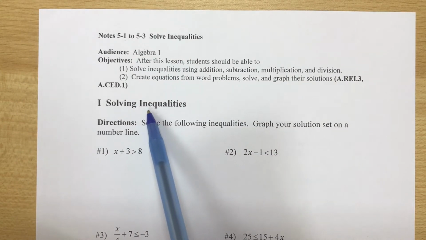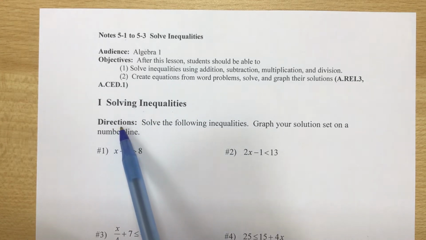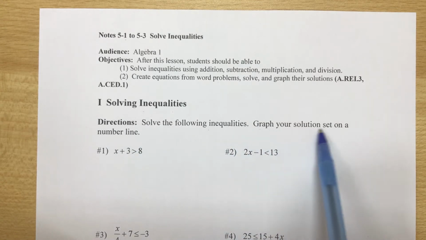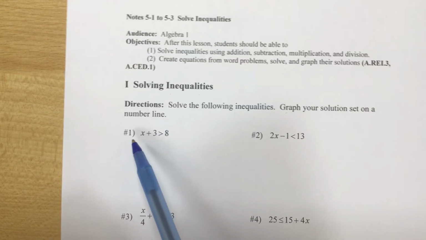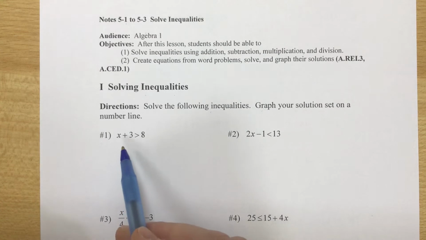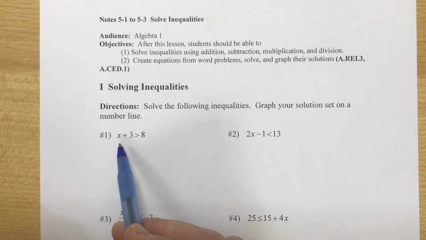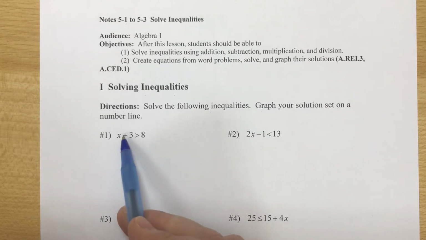So, solving inequalities, basically, we are going to do the same thing that we do when we solve equations. So, in this first set of examples, the directions: solve the following inequalities, graph your solution set on a number line. So, number 1, x plus 3 is greater than 8. Just like with an equal sign, the goal is to get the variable by itself. In this case, the variable is on the left side, so we want to move everything else to the right side. The only thing on the left side with x is a positive 3.